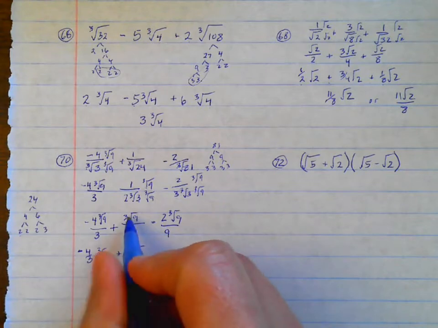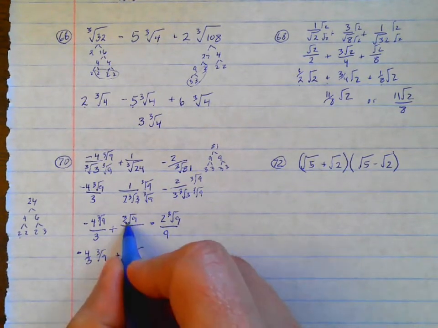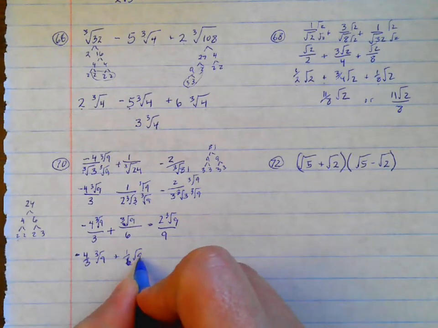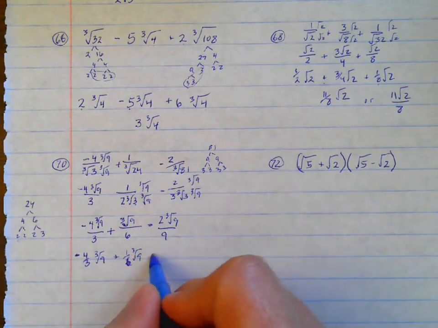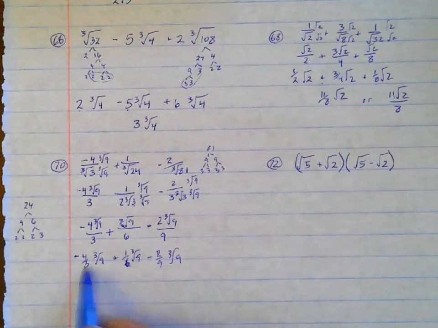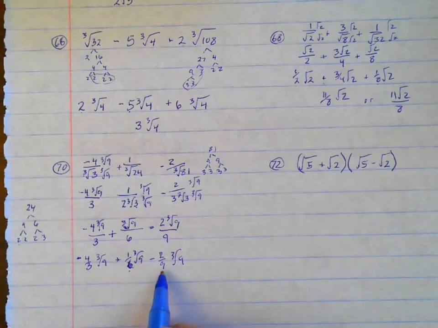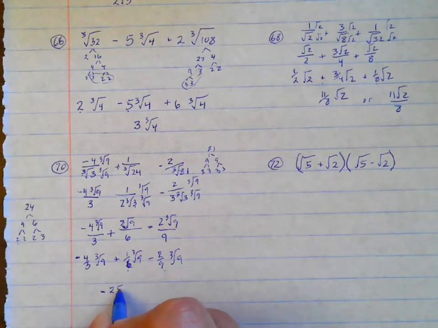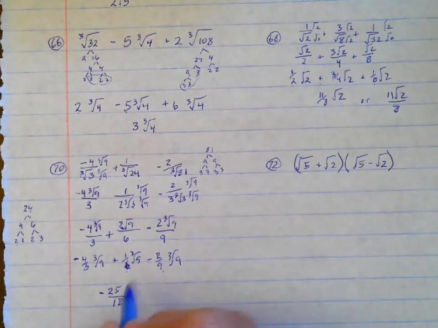I'm sorry, that's not a 3, that's a cubed root. I gotta be more careful with that. So it would be 1/6 cubed root of 9, and this would be 2/9 cubed root of 9. So if I take negative 3/4 plus 1/6 minus 2/9, I get negative 25 over 18 cubed root of 9.